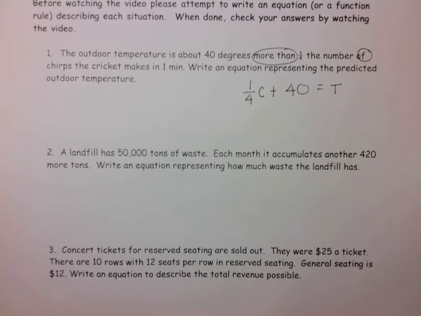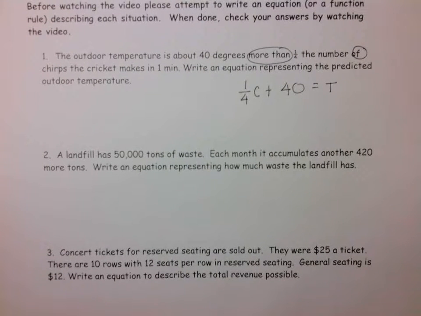Let's go to example number 2. A landfill has 50,000 tons of waste. Each month it accumulates another 420 more tons. Write an equation representing how much waste the landfill has. So what's happening here?